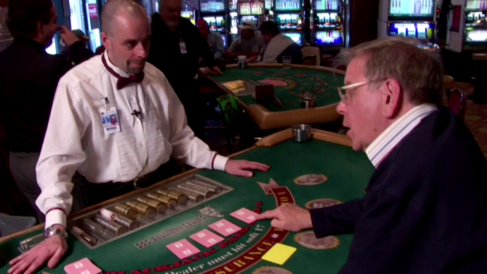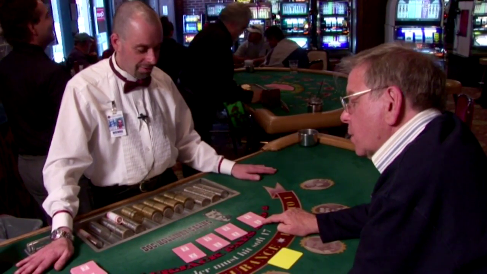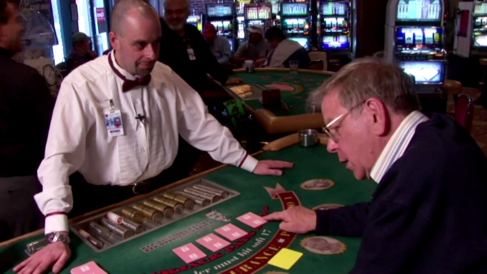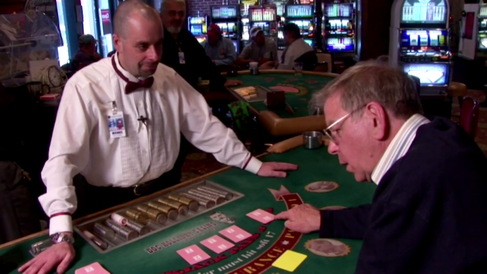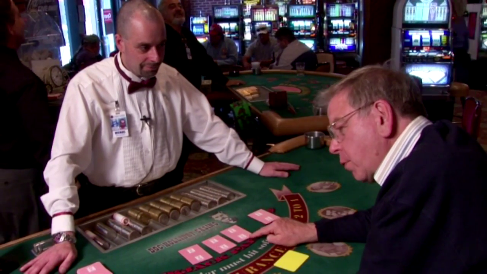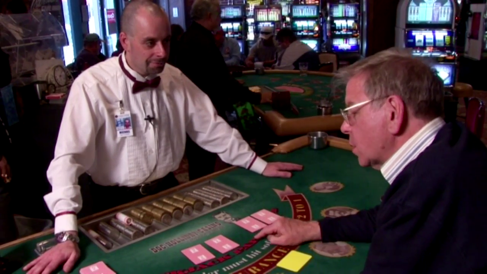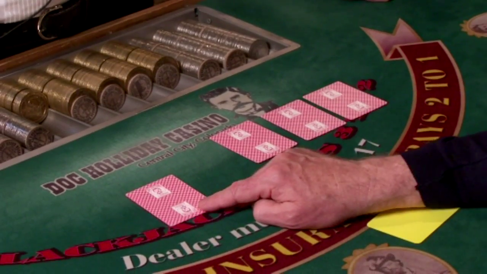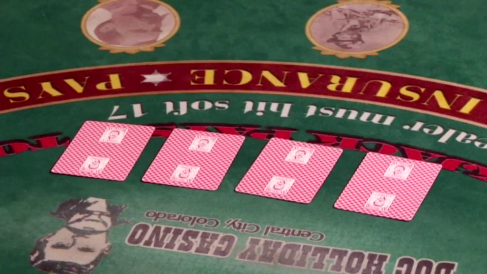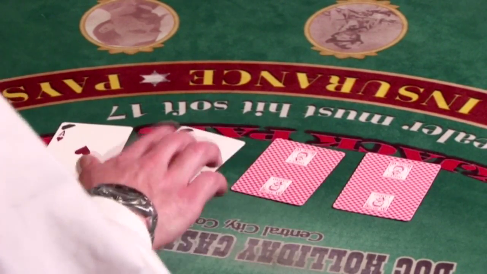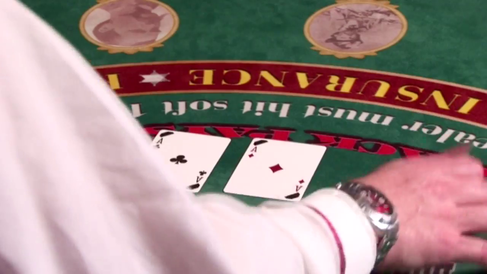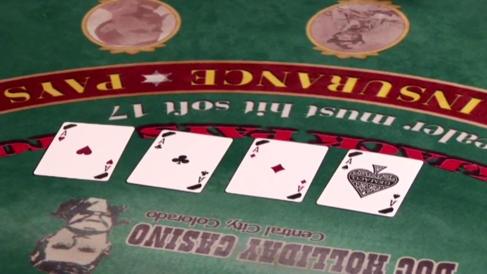1 in 4 chance that that's the heart. Correct. If it was the heart, there's now a 1 in 3 chance that that's the club. If it was, there's a 1 in 2 chance that that one's a diamond. And if it is, it's a dead certainty that that one's a spade. 4 times a third times a second times a first. 1 in 24 chance.